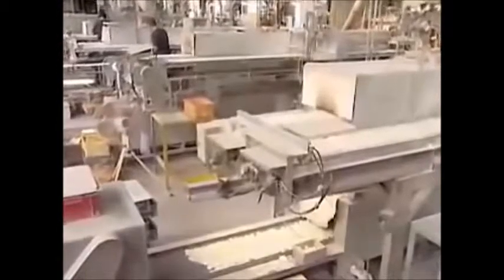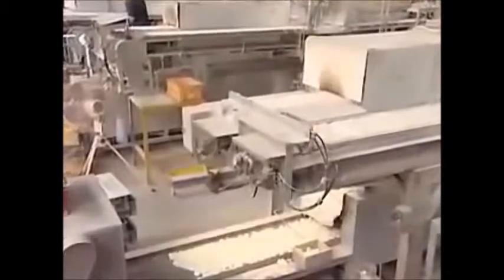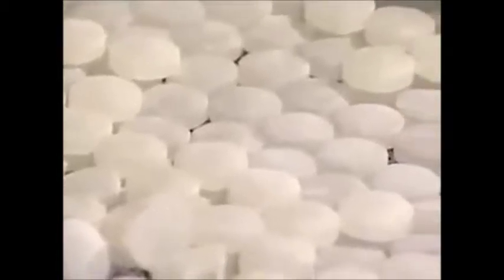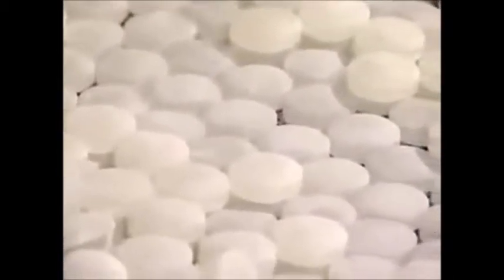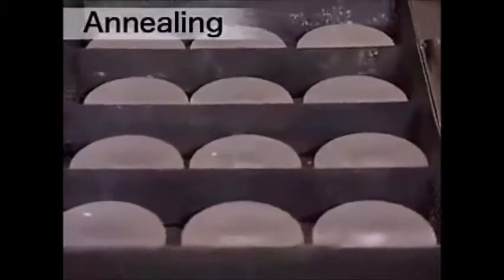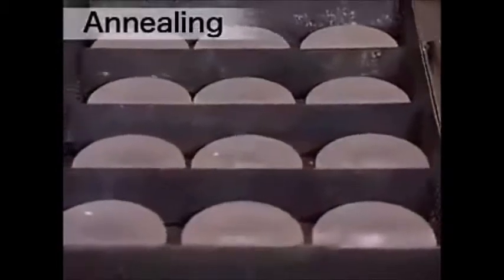After going through these processes, the glass materials take on the shape of a lens for the first time. Although having the shape of an almost completed lens, pressed glass at this stage has intense internal thermal stress.